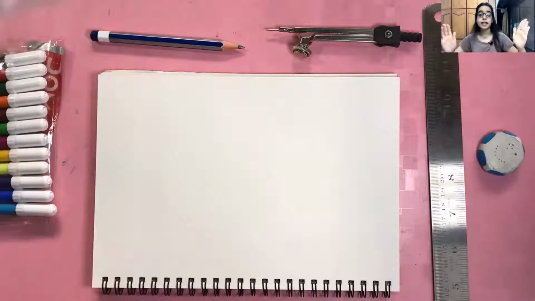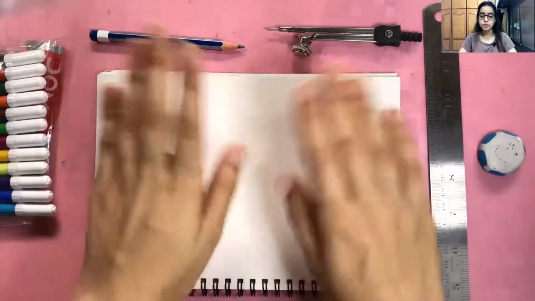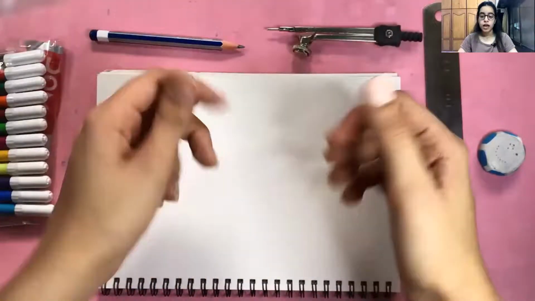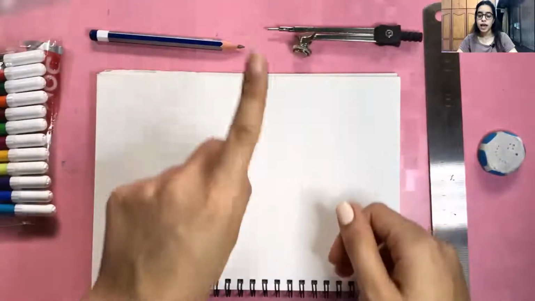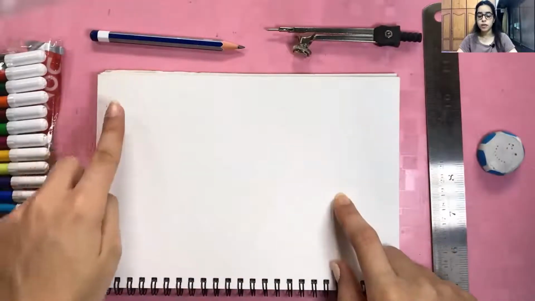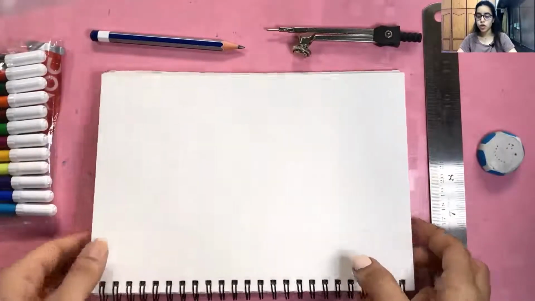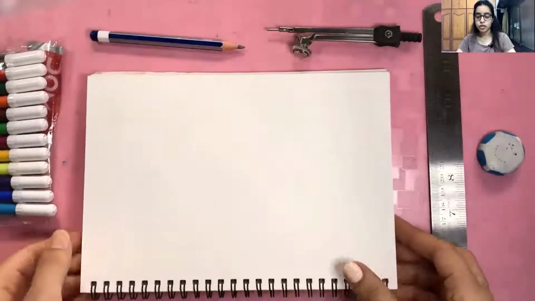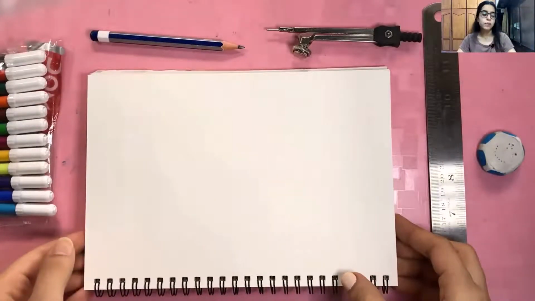Let us now quickly get started with the art materials first. Okay, awesome. All set, and number one is the white drawing sheet, of course. I have an A5 size white drawing sheet. It's a journal, of course. I'm using a blank sheet, like you can see it here.